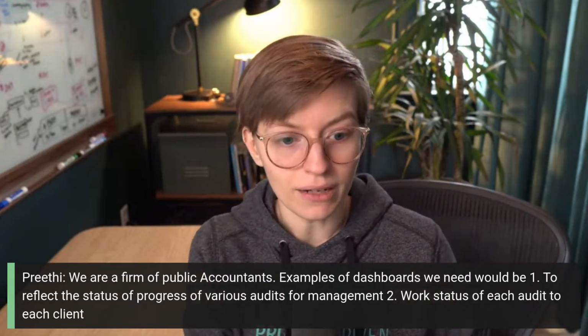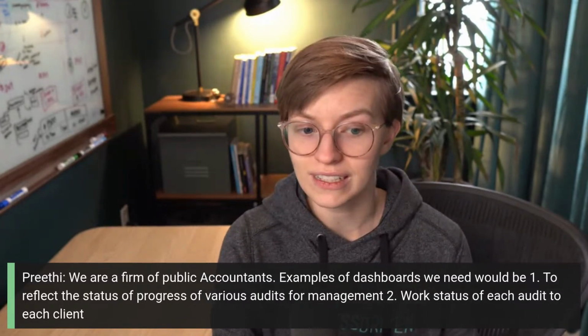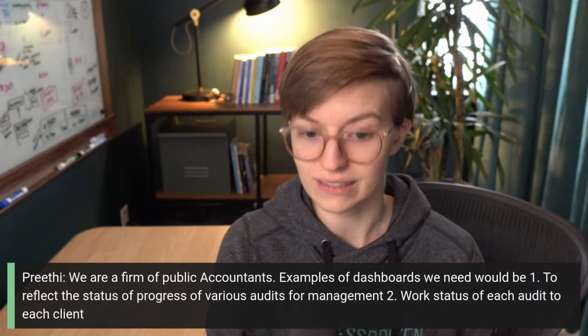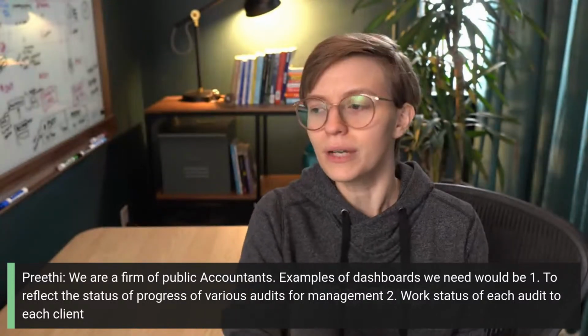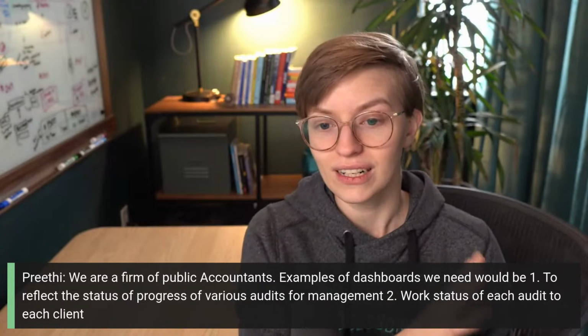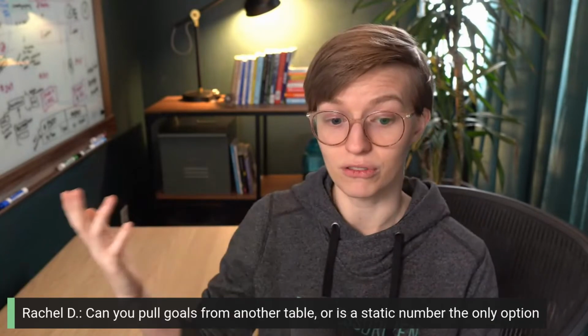Preeti asks, okay, we are a firm of public accountants. Examples of dashboards we would need are to reflect the status of progress on various audits and the work status of each audit to each client. Oh, perfect. Okay. So I think, Preeti, you're actually going to like this next example. Unless there's any other pressing questions, I guess I'll move on to that next one.